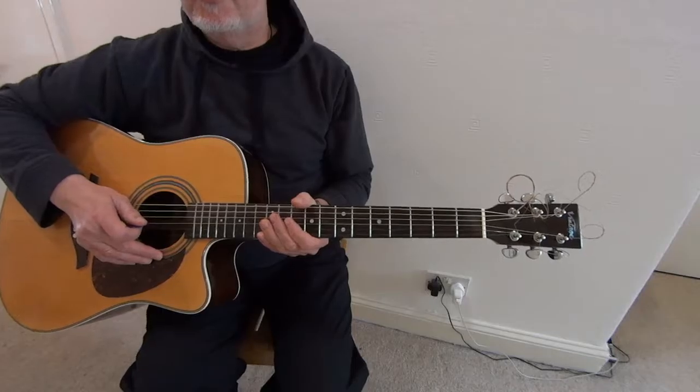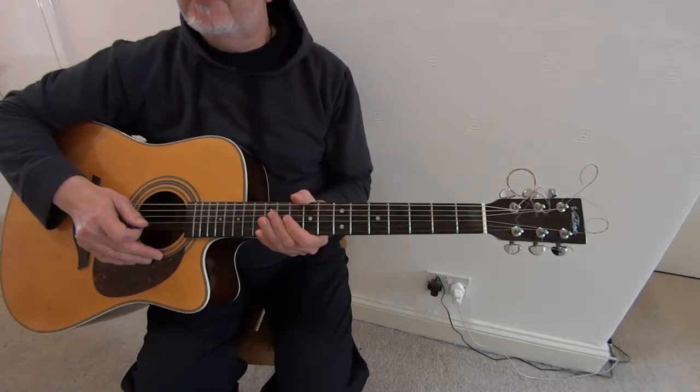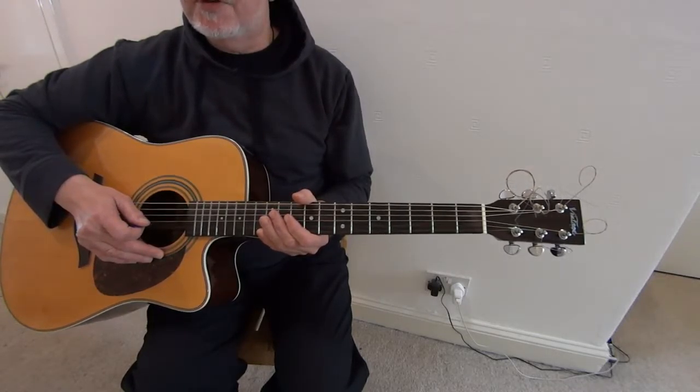The guitar is tuned in intervals of fourths, except for the interval between the third and second string, which is a third.